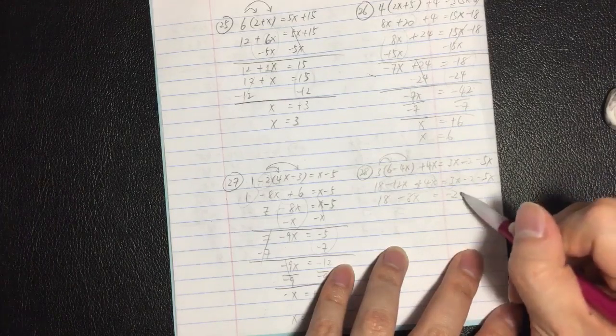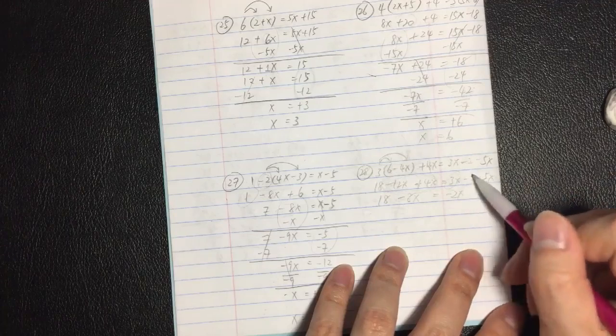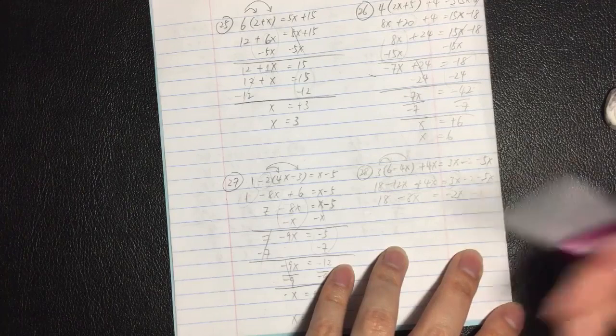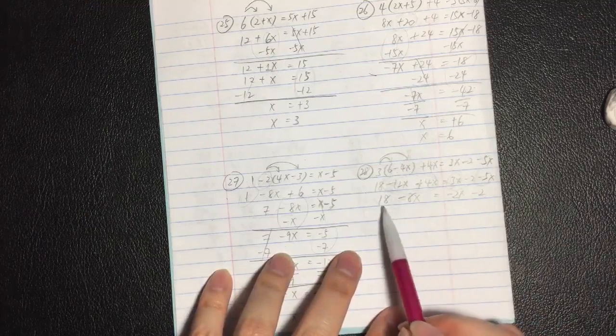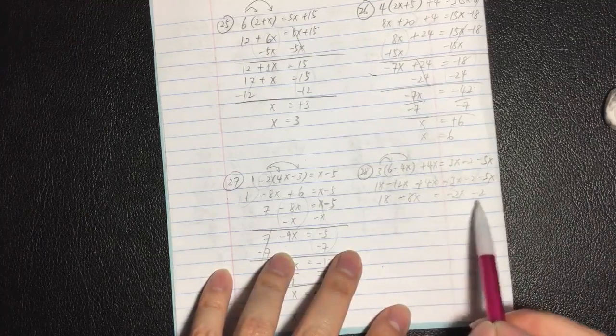Leave the like term the same. Like term is x, leave it the same. And leave the constant negative 2 by itself. Negative 2 is not a like term, you can't combine it. Next, we have 18 minus 8x equal to negative 2x minus 2.